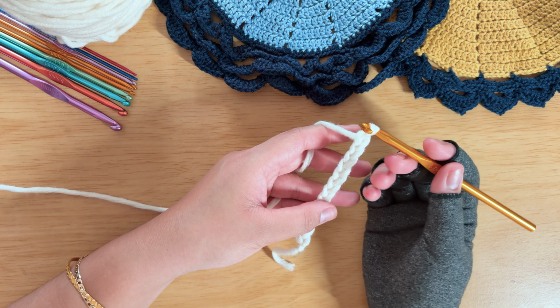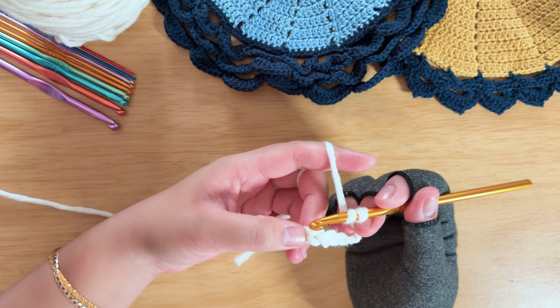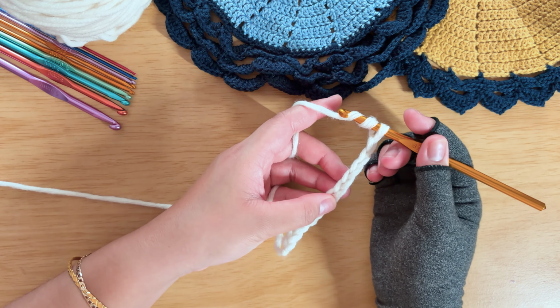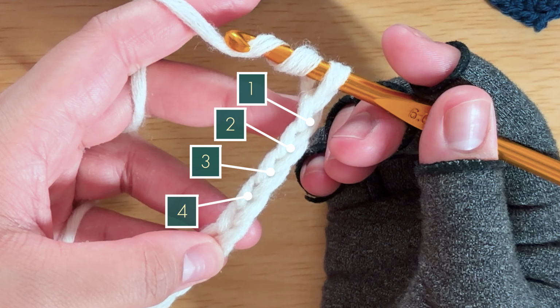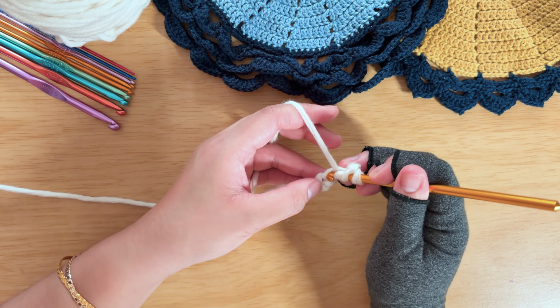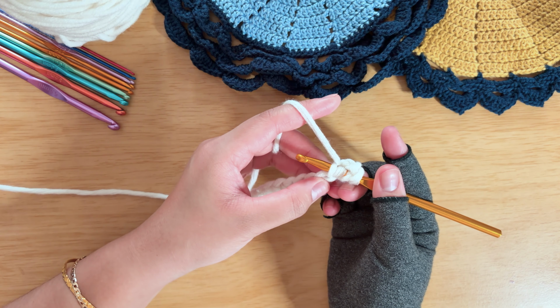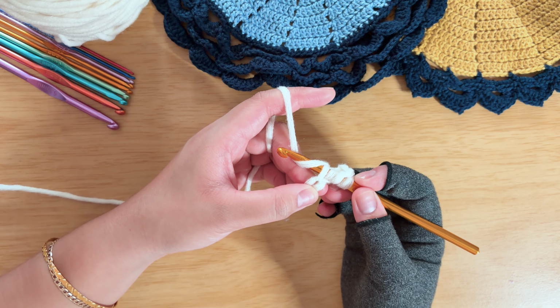Let me show you this slowly. First, I yarn over twice. Then I count 4 chains away from my hook, like so. And in the 4th chain, where the arrow is pointing to, I'm going to insert my hook. Now we're going to yarn over again and bring the yarn through the chain.